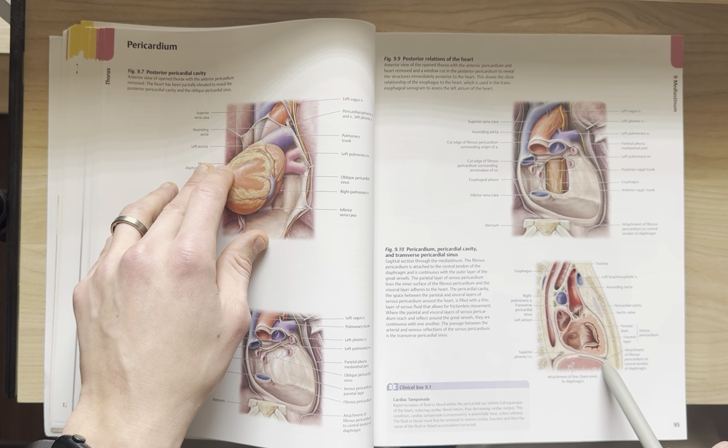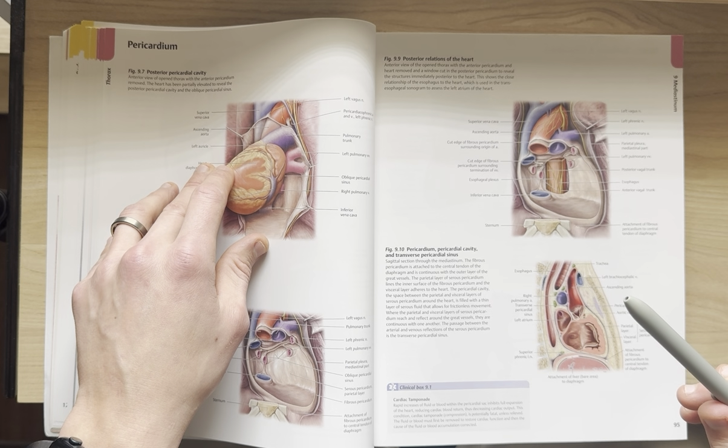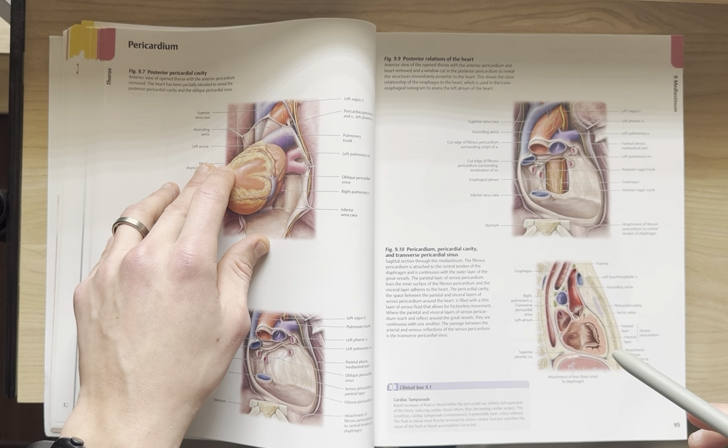The pericardial cavity, the space between the parietal and visceral layers of the serous pericardium around the heart, is filled with a thin layer of serous fluid that allows for frictionless movement. Where the parietal and visceral layers of serous pericardium reach and reflect around the great vessels, they are continuous with one another. The passage between the arterial and venous reflections of the serous pericardium is the transverse pericardial sinus.